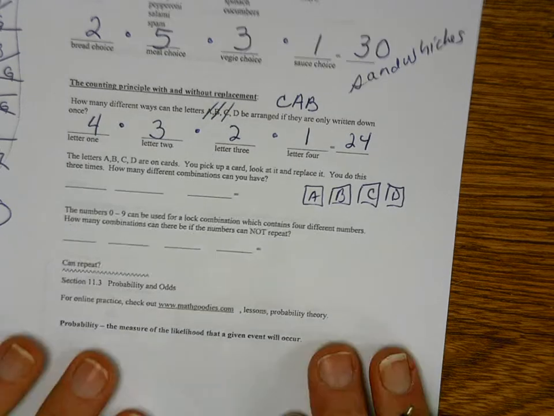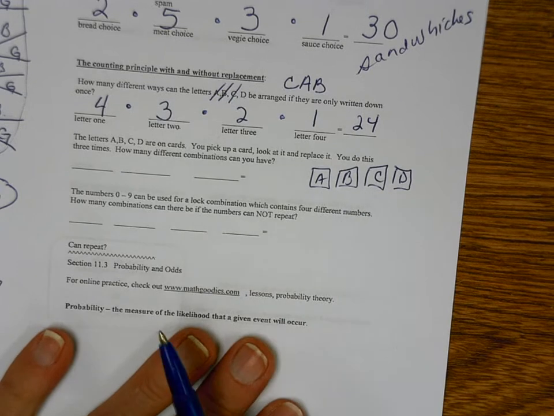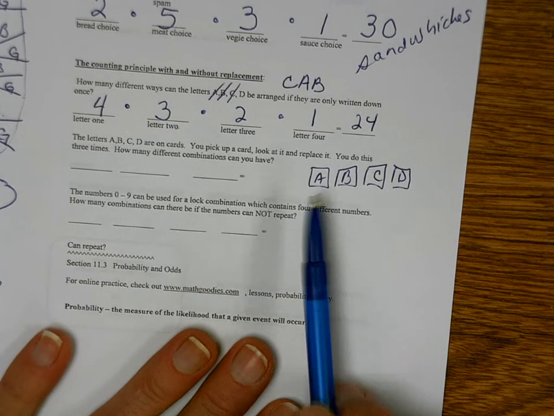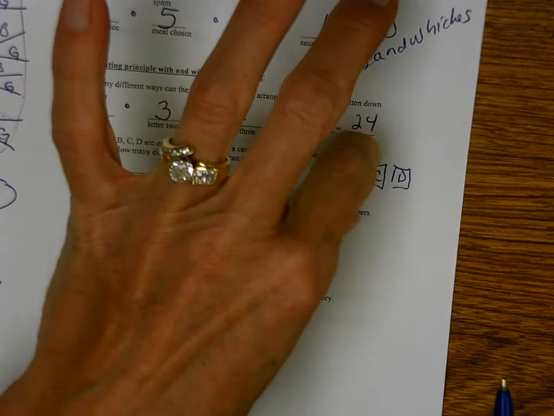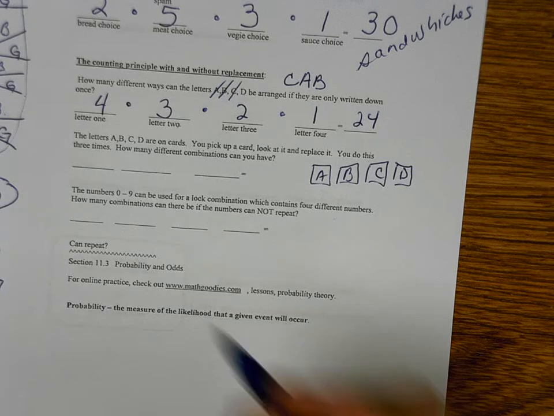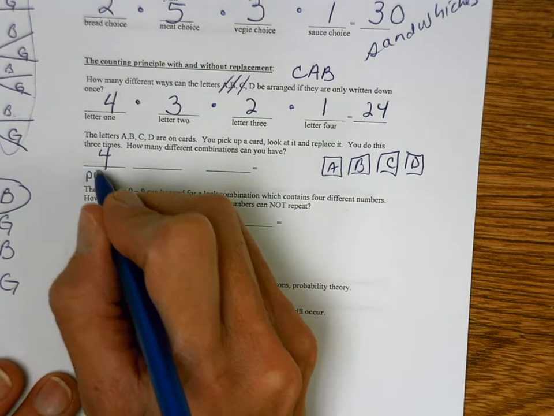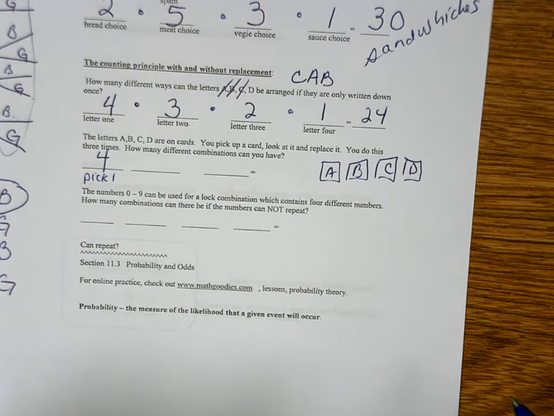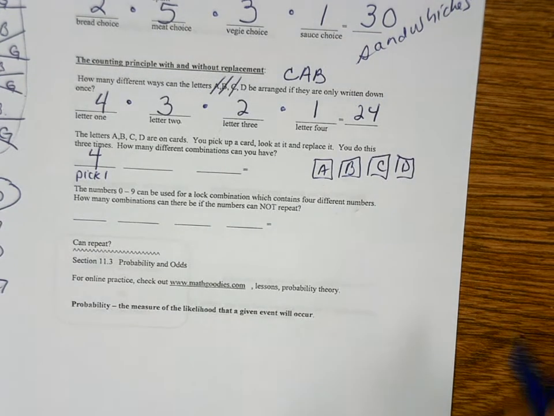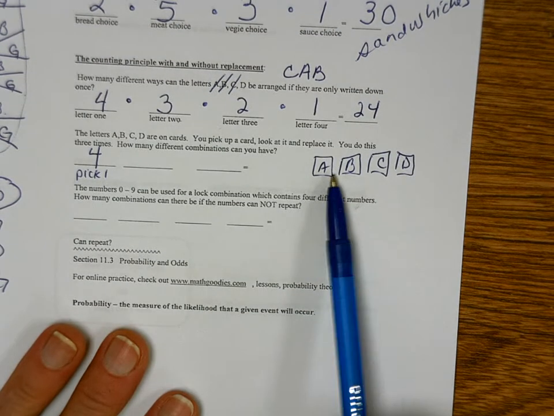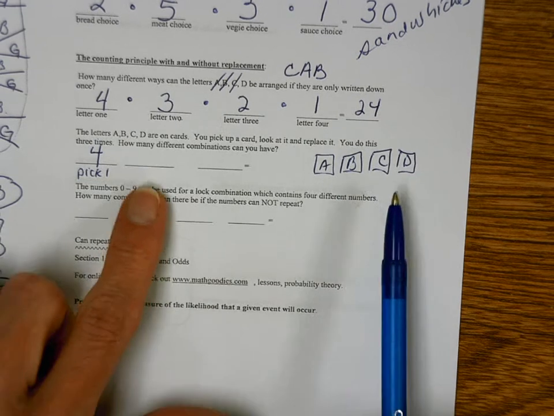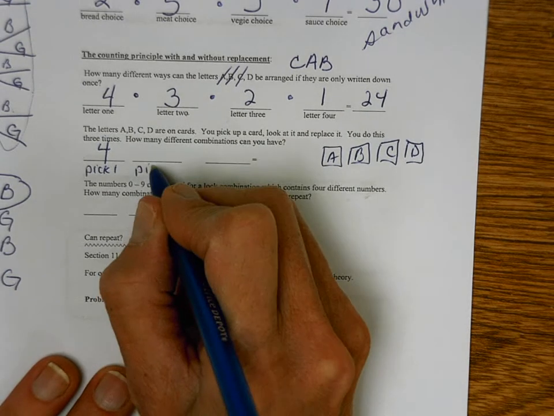So let's see here. I want you to pick a card. How many choices do you have? Well, you've got 4, right? So I'm going to pick the B card. So I had 4 choices for my pick number 1. And now I'm going to replace it, so I'm putting it back in the list. So I've got 4 letters again to pick from. So for my second pick, again, I have 4 options.